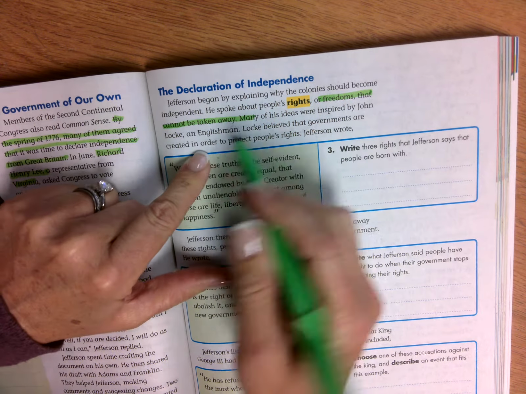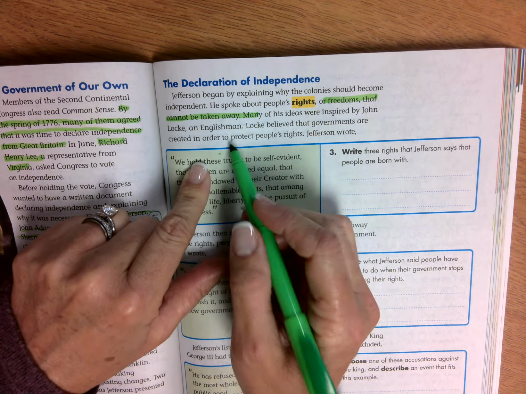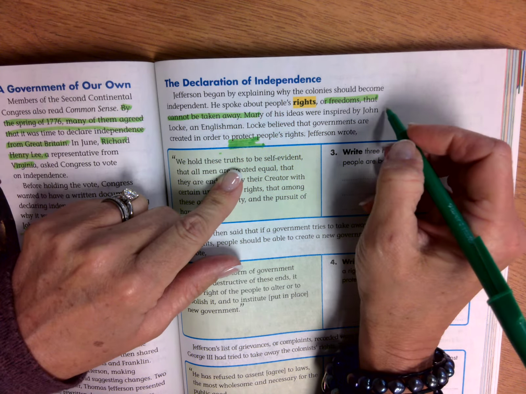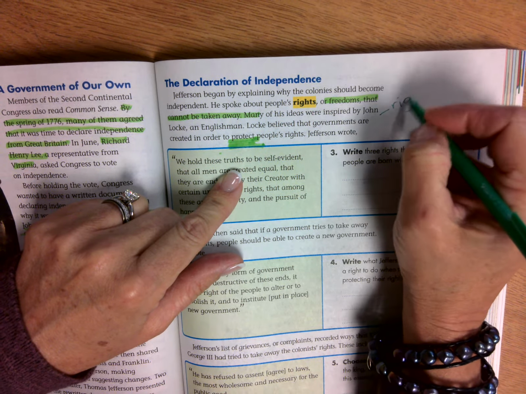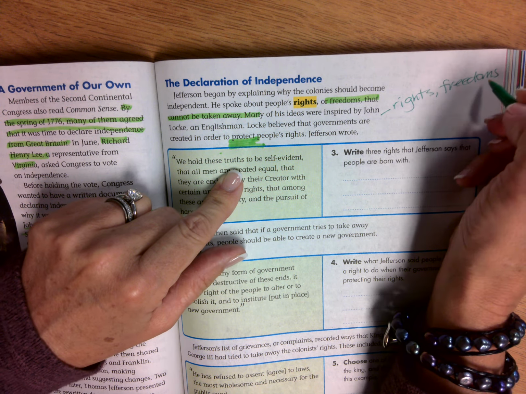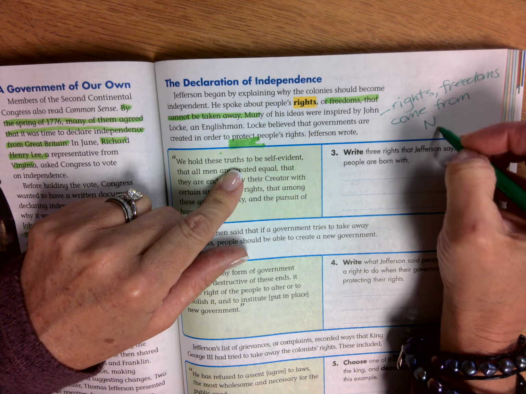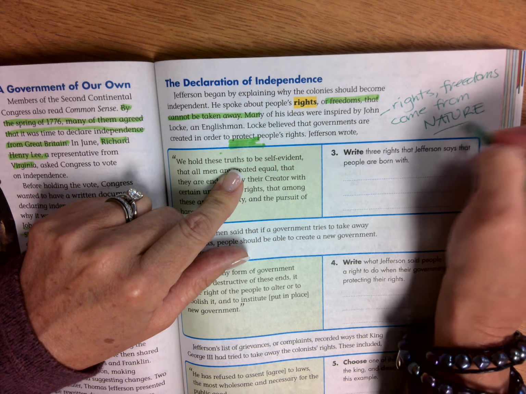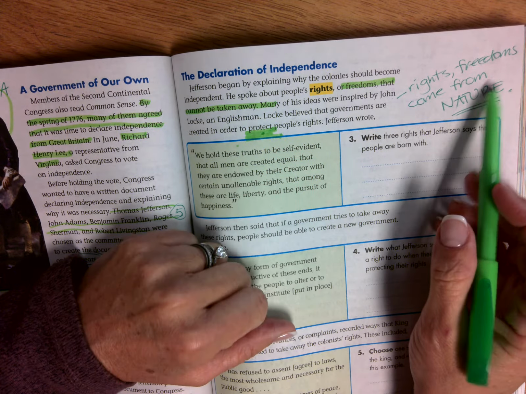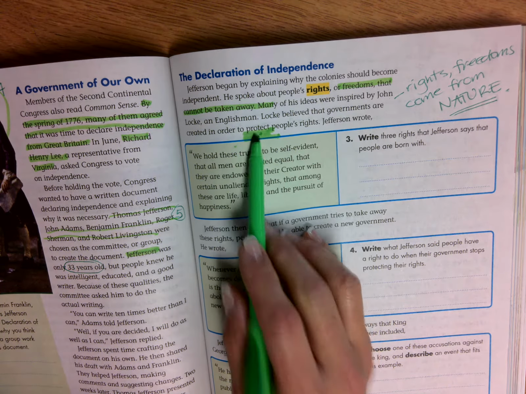Many of his ideas were inspired by John Locke. He was an English writer. Locke believed that governments are created in order to protect people's rights. But John Locke and Thomas Jefferson believed your rights and freedoms don't come from your government. They come from nature. You're born free. And it's your government's right to protect those freedoms, not to give you freedoms and take them away. You're born free. And that's what they believed.